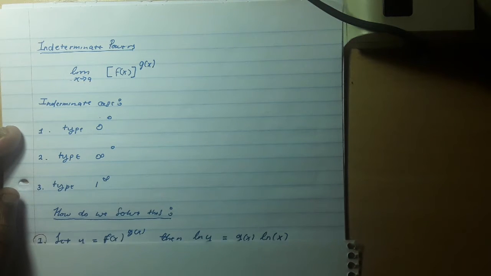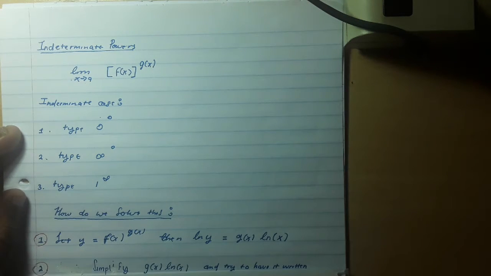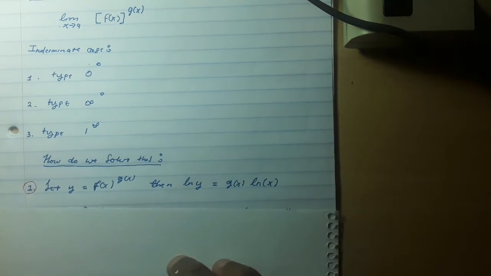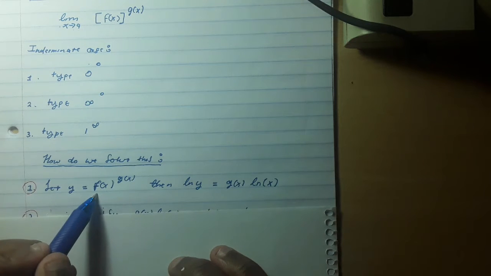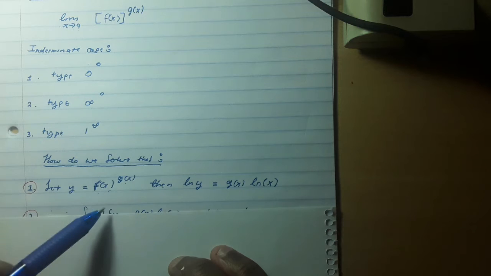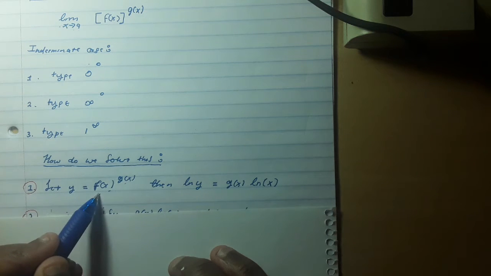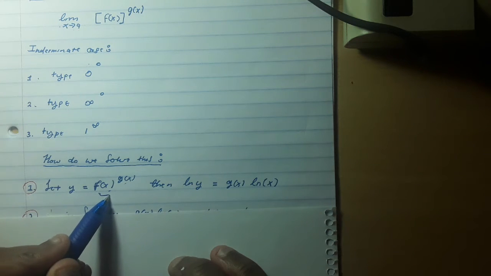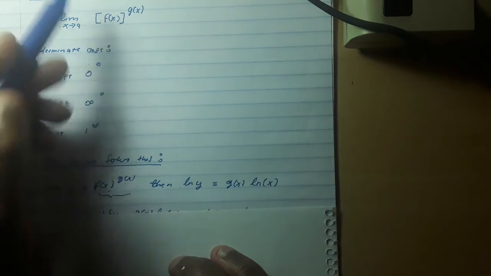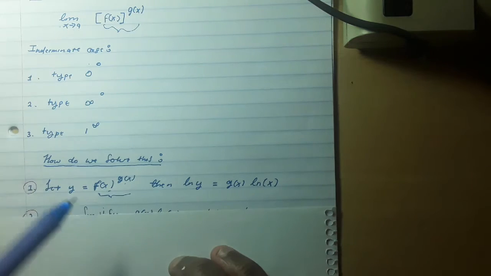So how do we solve this? There's a specific procedure of solving it. We start off by letting y equal f of x to the power of g of x. In other words, letting y equal to whatever function we had, like here or here. So you let y equal to this expression. That's what you do initially.